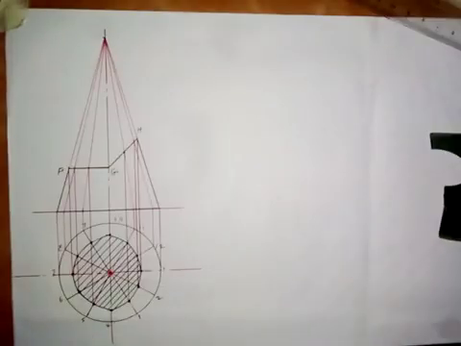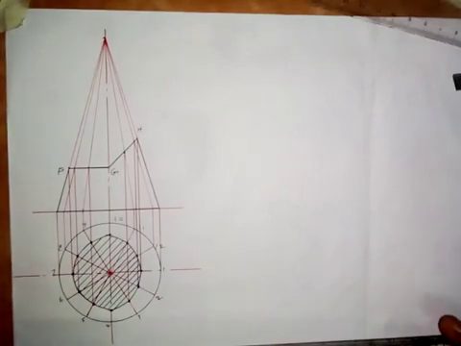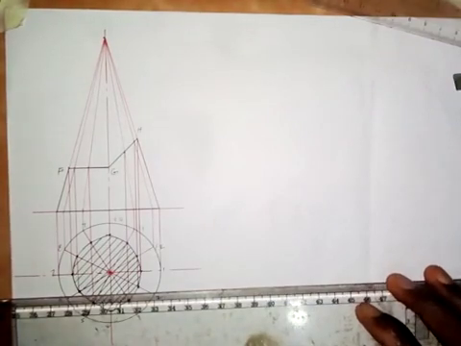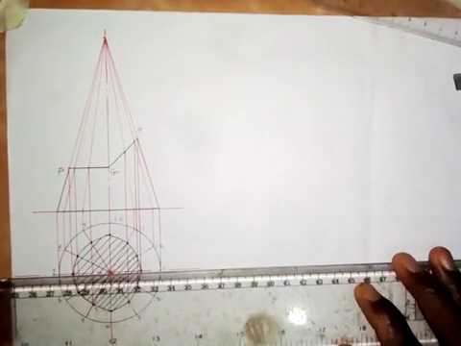So this is how the plan will look. We have answered 2 questions out of 3. So we move to question C, which says that we should draw the end elevation of the cone. To do that, what we need to do is to extend this a little bit.